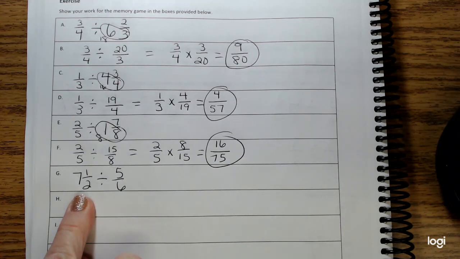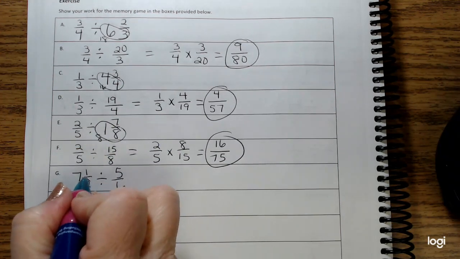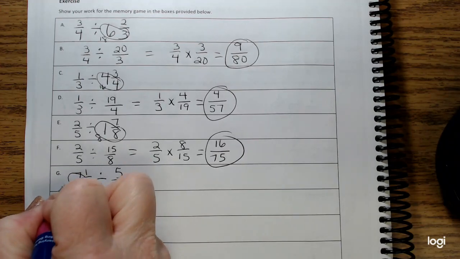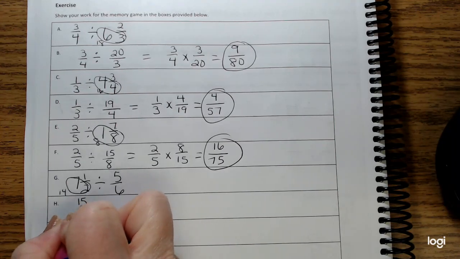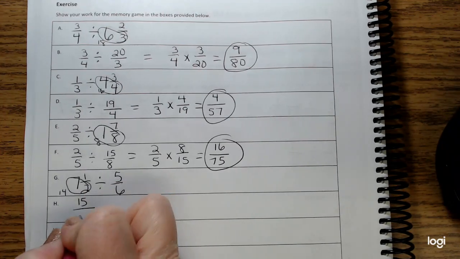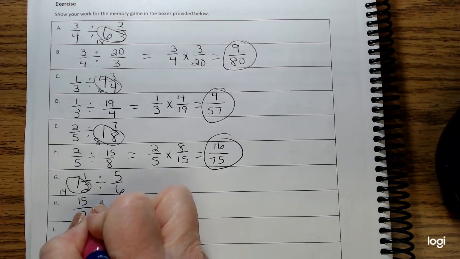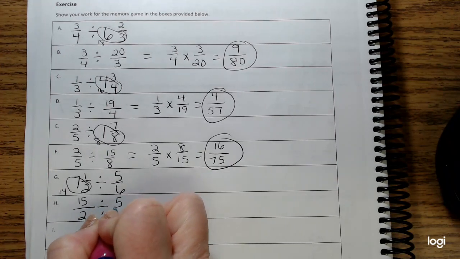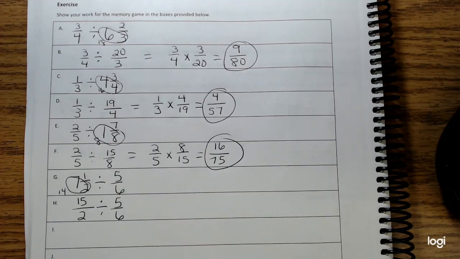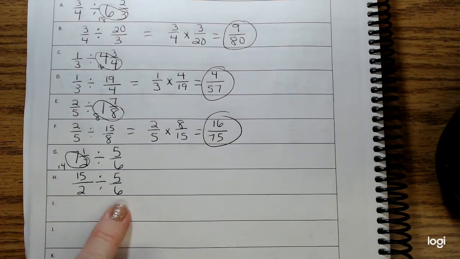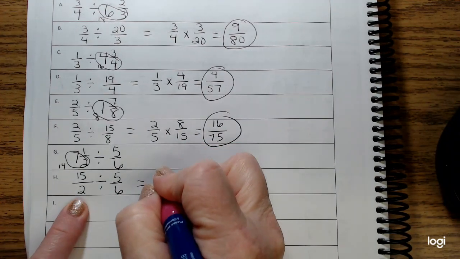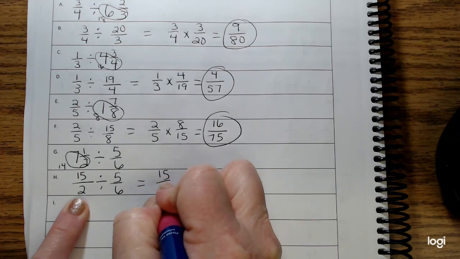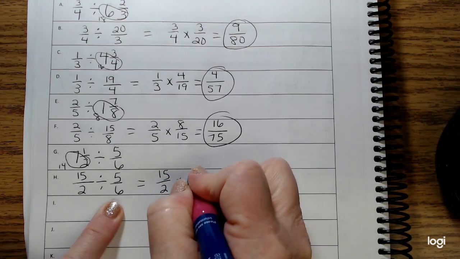We need to change this. 7 times 2 is 14, plus 1 is 15. Keep the denominator of 2. We're going to write the whole problem down, so don't do any keep, change, flip yet. So this is my new problem. Now I'm ready to keep, change, and now let's flip.